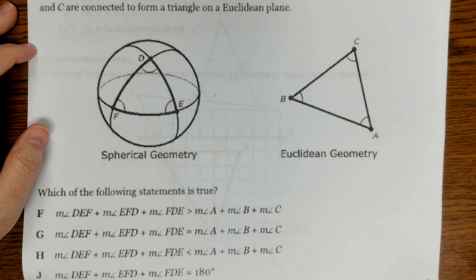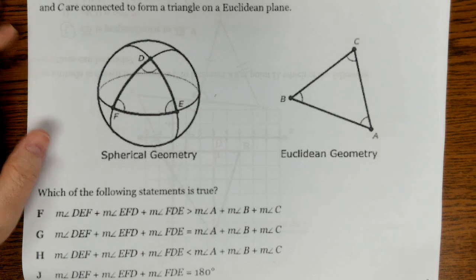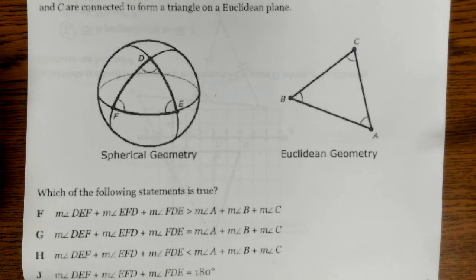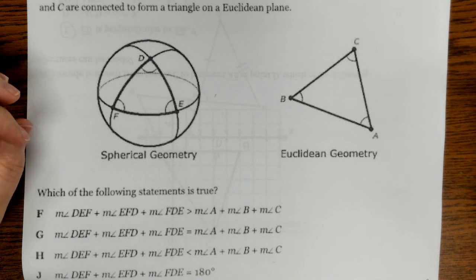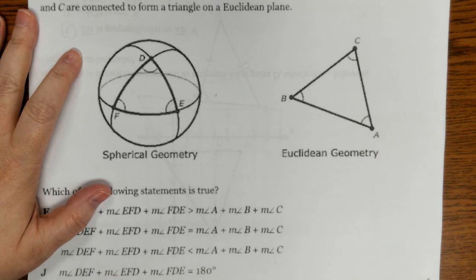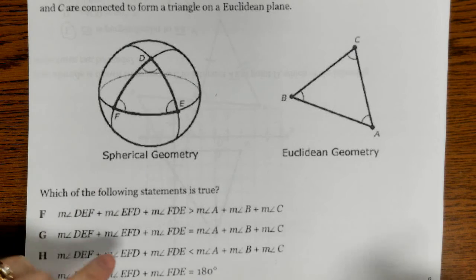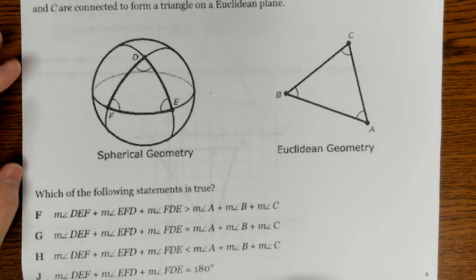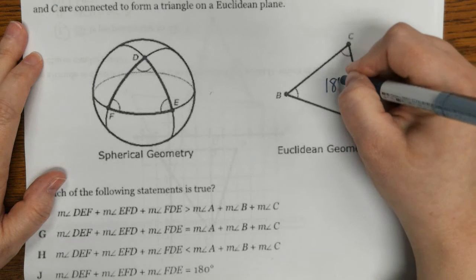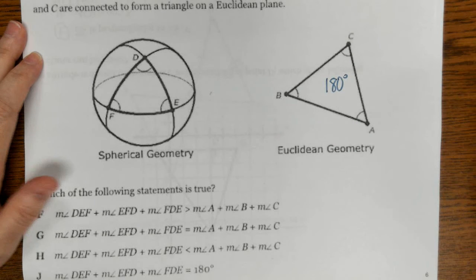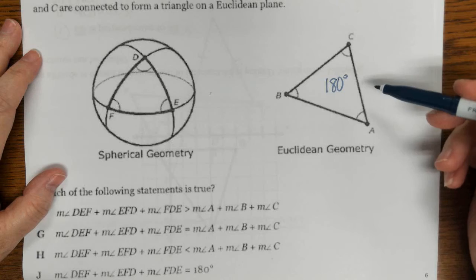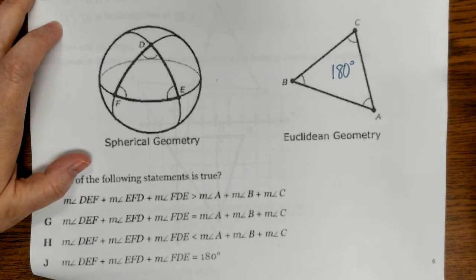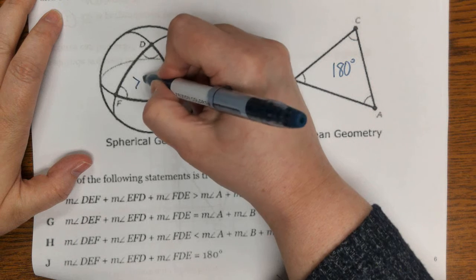Say again? Yeah, but what if they hadn't told us that? What would we still know about all these angles? Okay. What do we know about them when we're adding them, like these answer choices are doing? They're equal to 180. Yeah, these are equal to 180. This is true every time you're ever on a flat triangle, right? But what did we say was true when you're on a sphere? It's always more than 180.